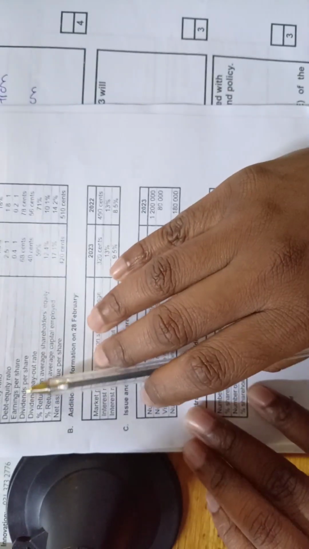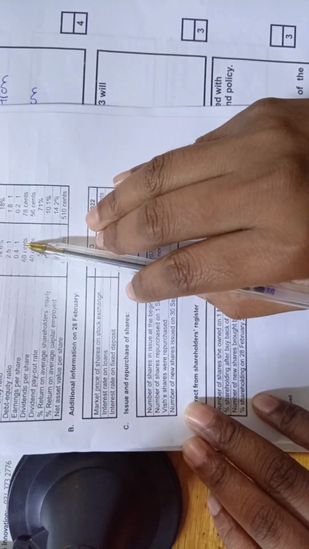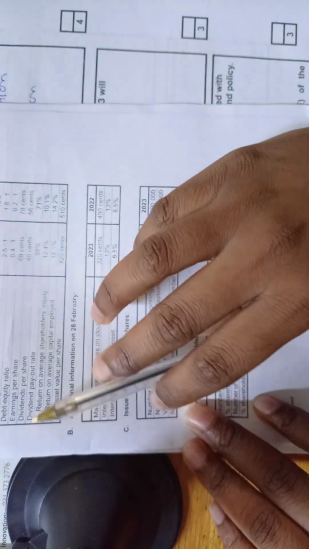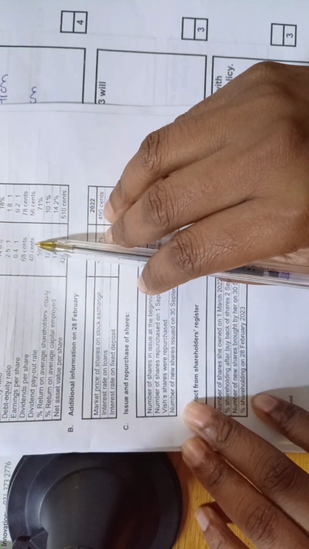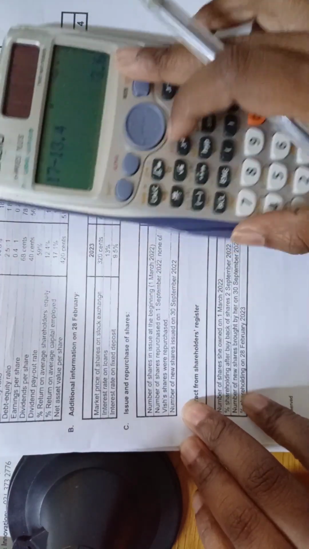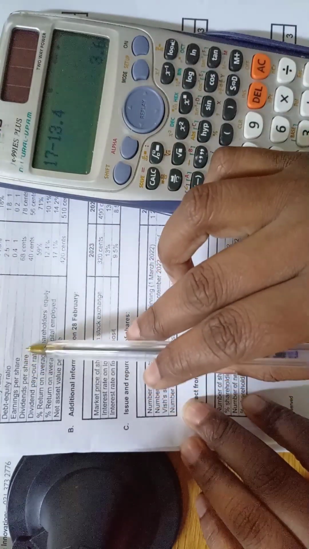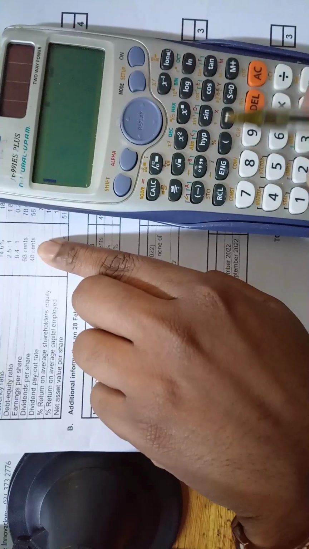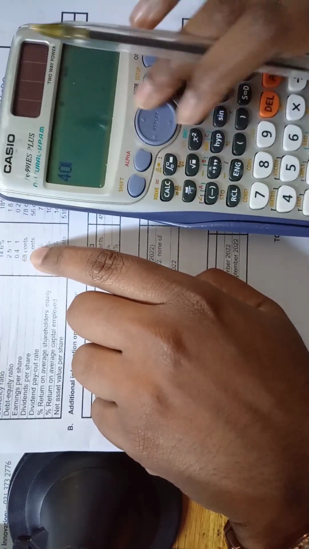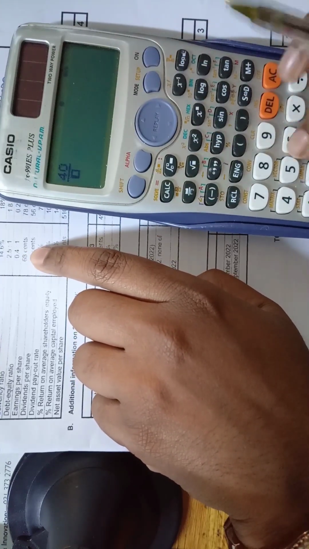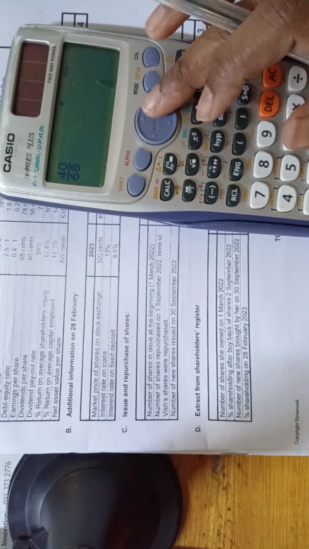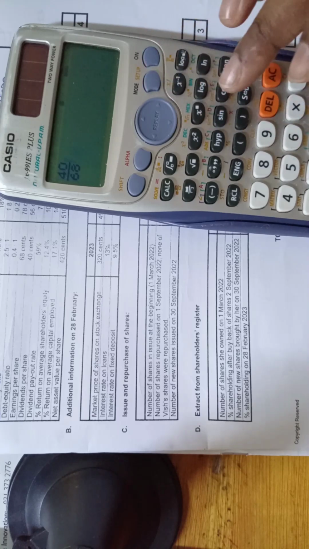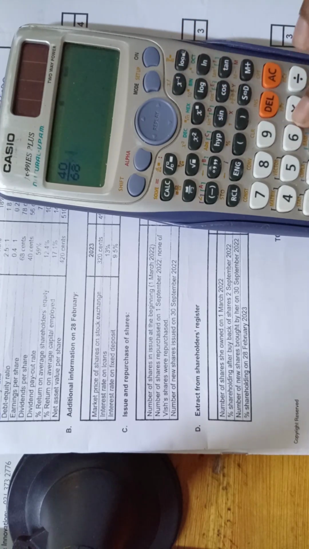If I go to my earnings per share, I will see that it's 68 cents, and if I go to my dividends per share, I will see that it's 40 cents.